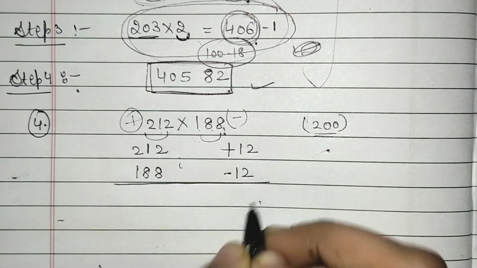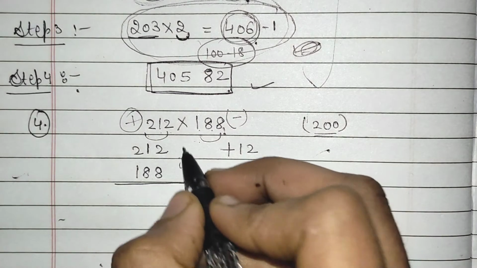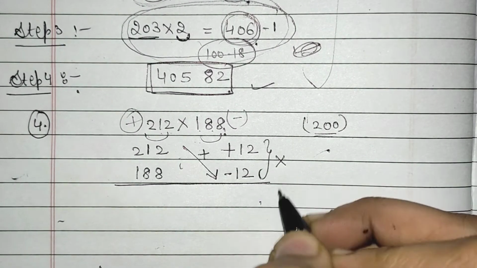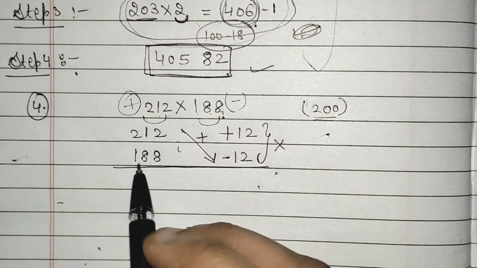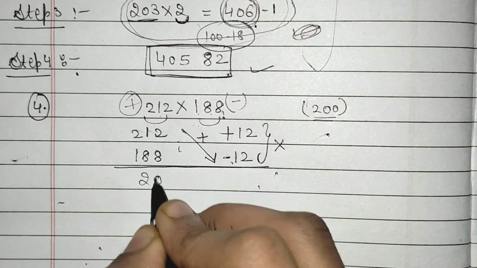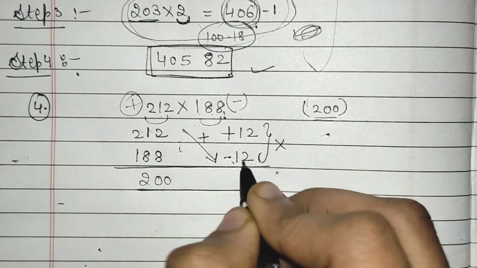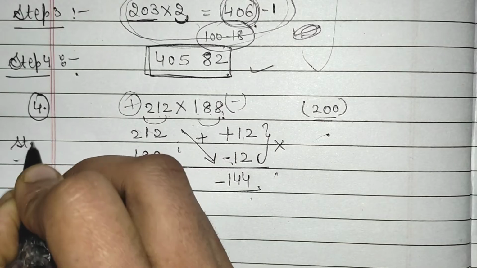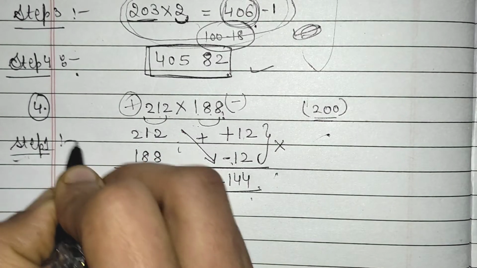It is less than 200 by 12. So do the addition of this value and the multiplication of this value. When you do the addition, you will get 200, and from here you will get 144. So this was my step number 1.